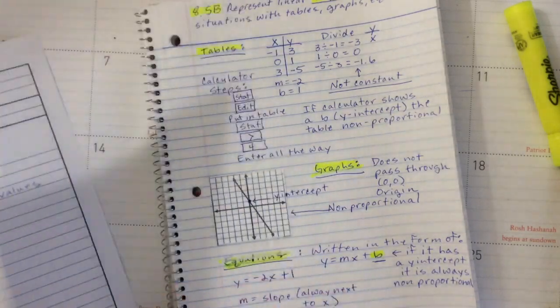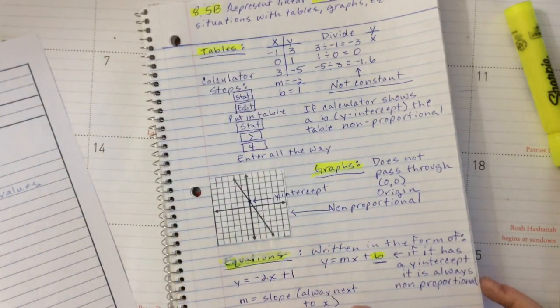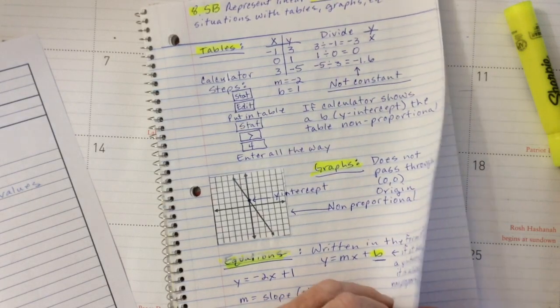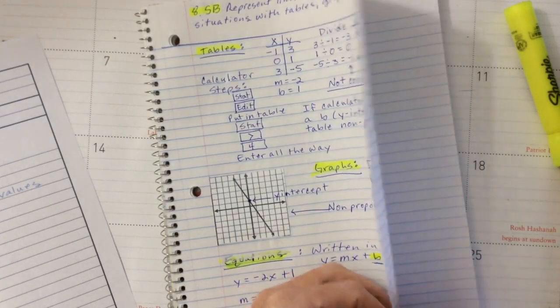So now I want to tell you another couple of calculator steps. So let's turn this over and do 8.5b, calculator steps.